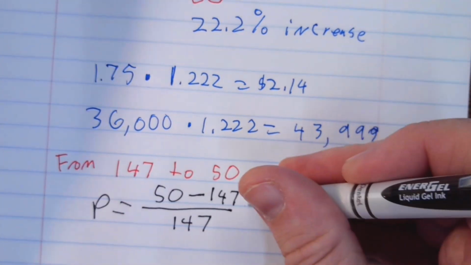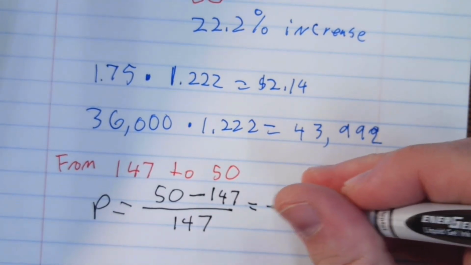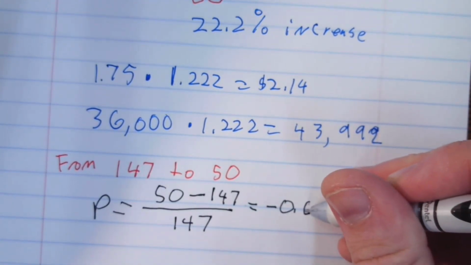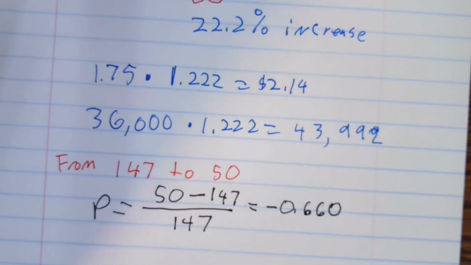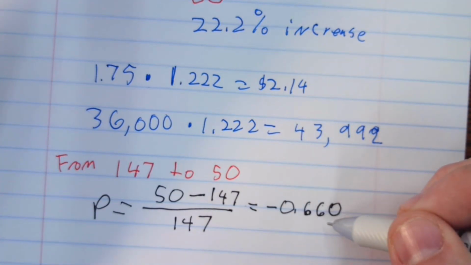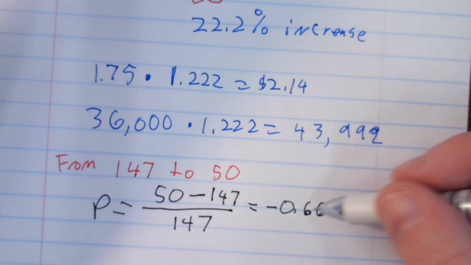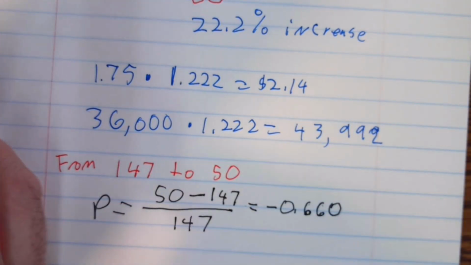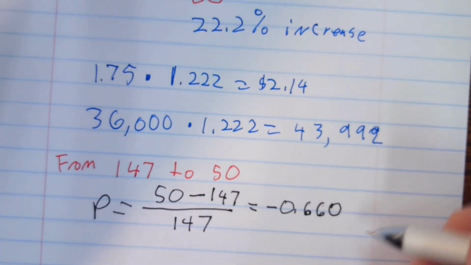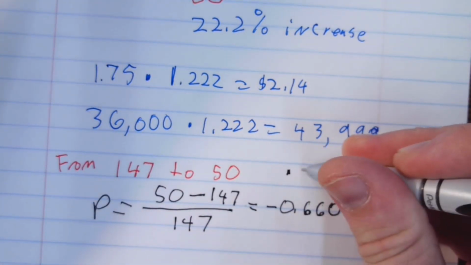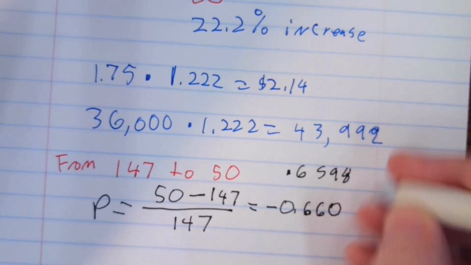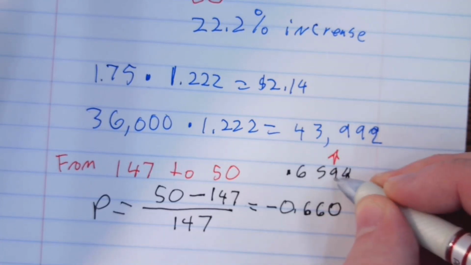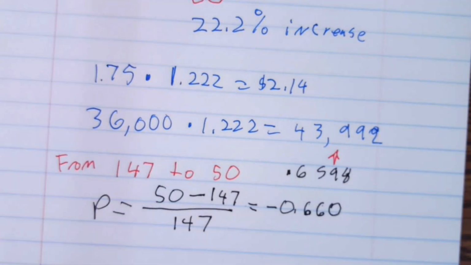All right. Looks like I got, what do we get? 0.6598. And so I'm going to have to round that to 0.65, I'm sorry, 0.660. Because we're going to just do 3 decimal places, and this 8 rounds up to 9, so the 9 becomes a 10. So that's why this is like this.